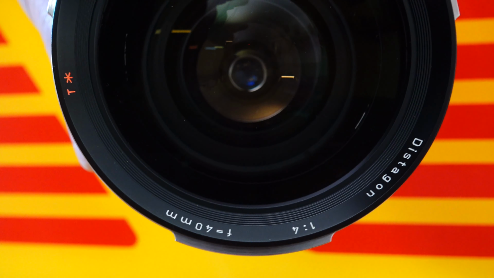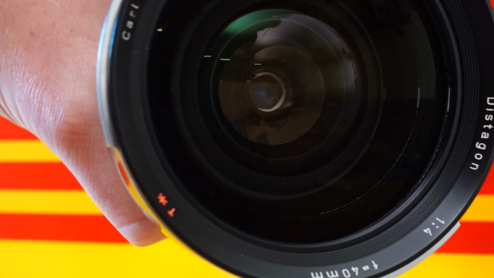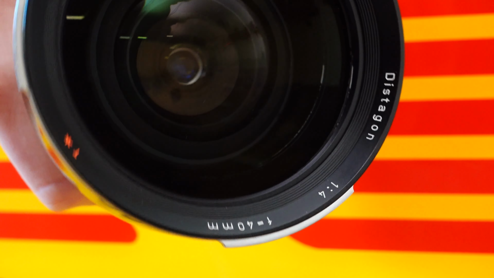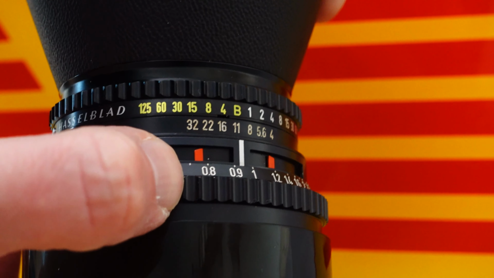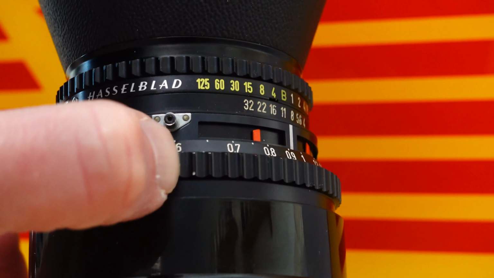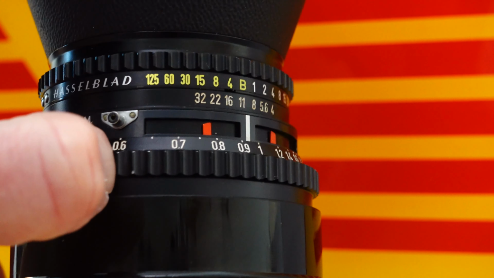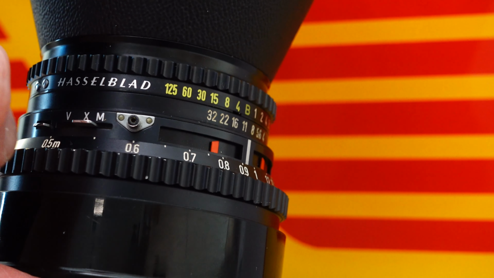At the end of the video, I would like to point out a special feature of the Carl Zeiss C-4 40mm. This lens does not yet have floating elements, which ensure that the lens performs evenly at all focusing distances. For this reason, there is a small button that must be pressed when the focus needs to be adjusted below 0.9 meters up to 0.5 meters.